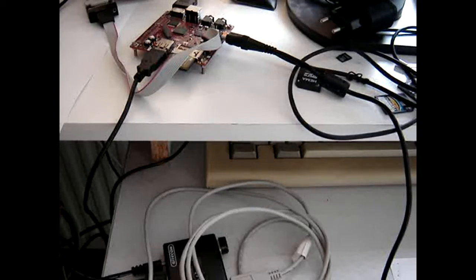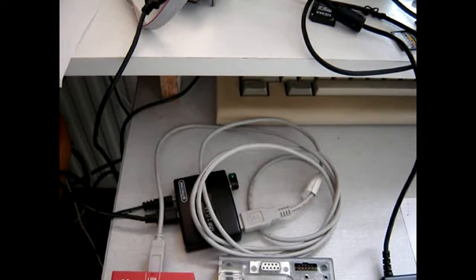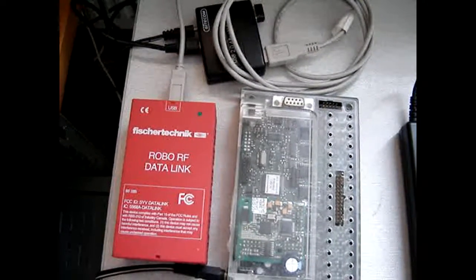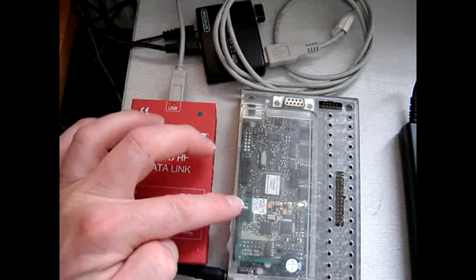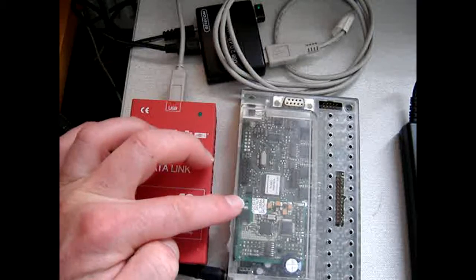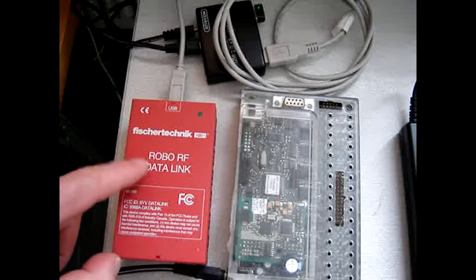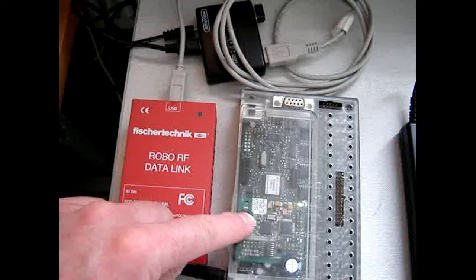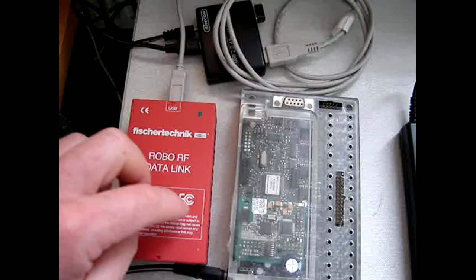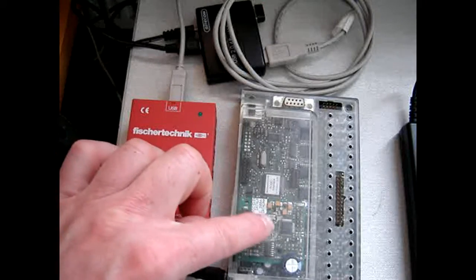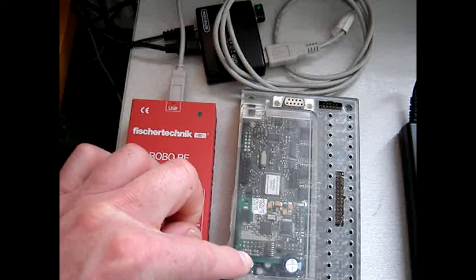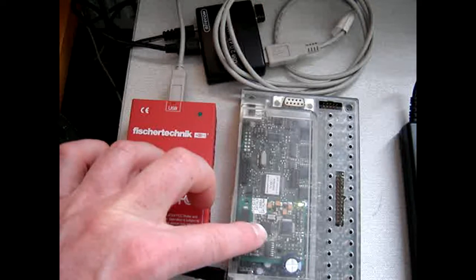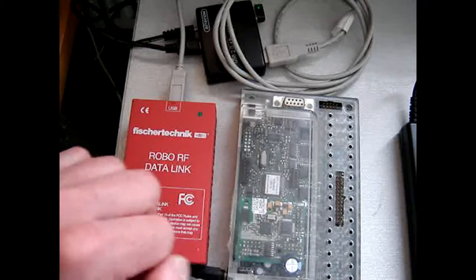Also, through USB, I have attached a robo interface from Fischertechnik, which is connected through a radio frequency data link to the interface. And this little board here is the other side of this one, so these two stay in contact.